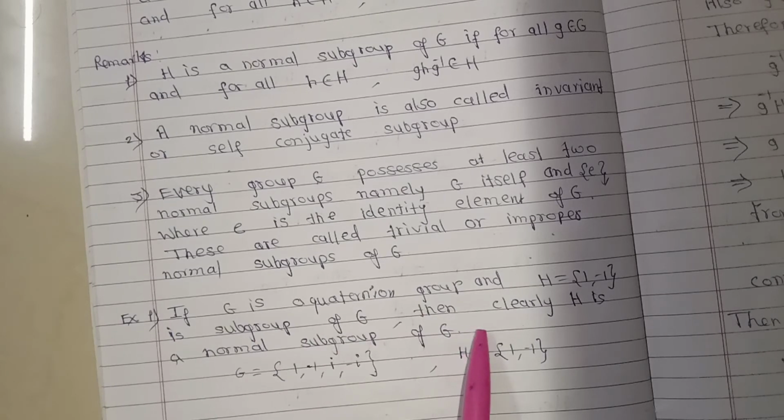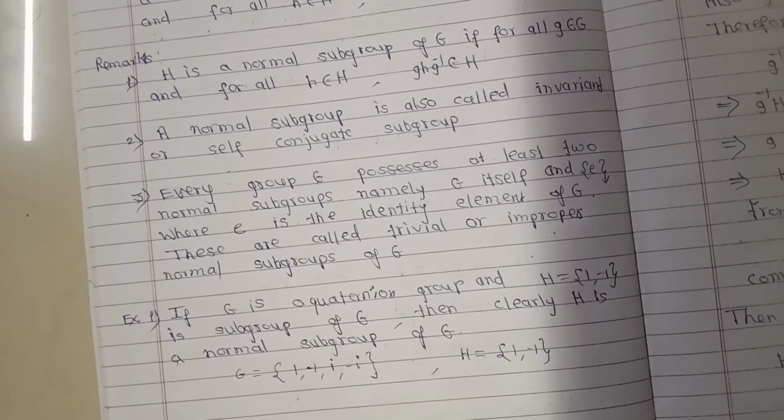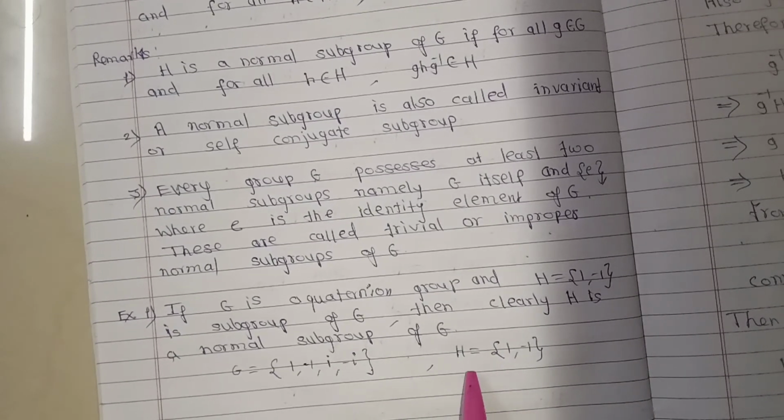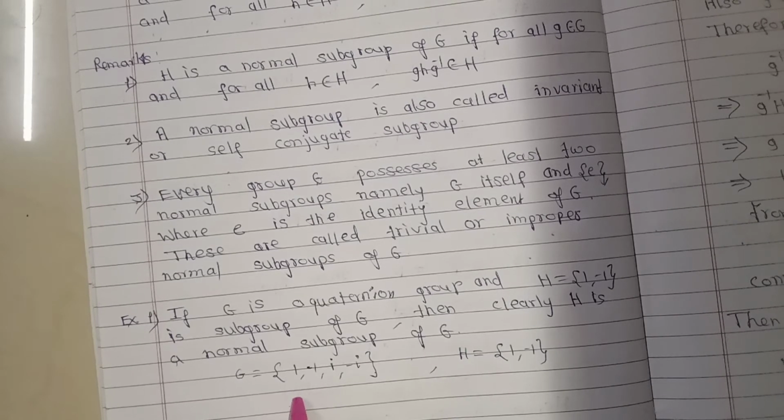Then, with H equal to {1, minus 1}, H is a normal subgroup of G. That means g h g inverse belongs to H.